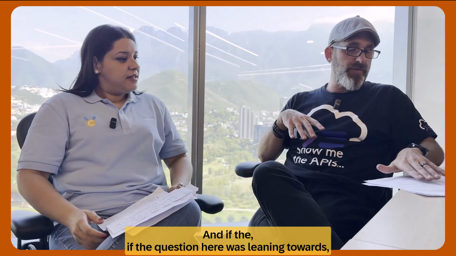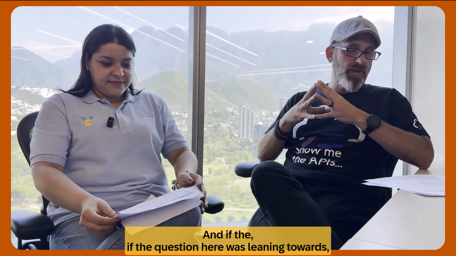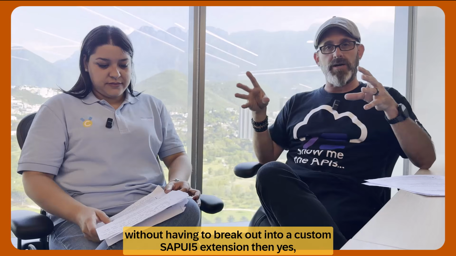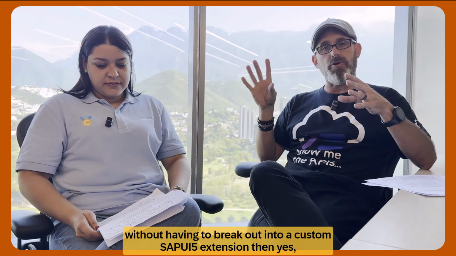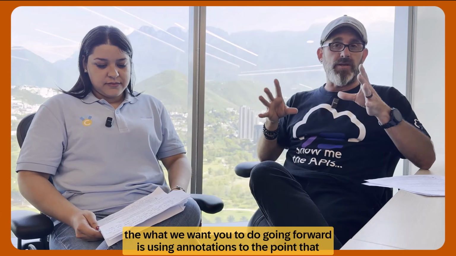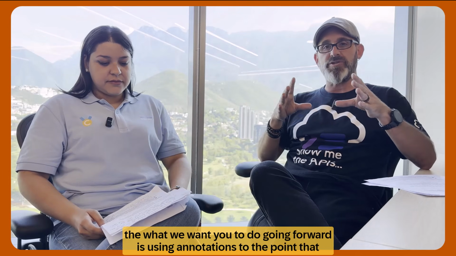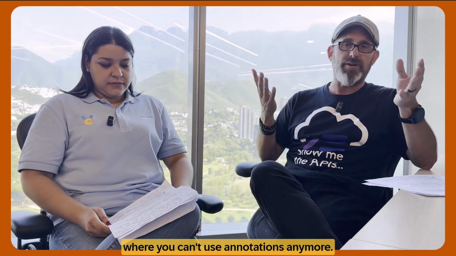Yep. And if the question here was leaning towards, well, can I do something with a CDS annotation without having to break out into a custom SAP UI5 extension, then yes, what we want you to do going forward is use annotations to the point where you can't use annotations anymore.